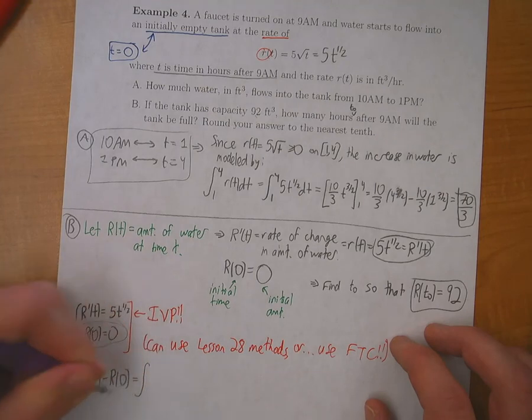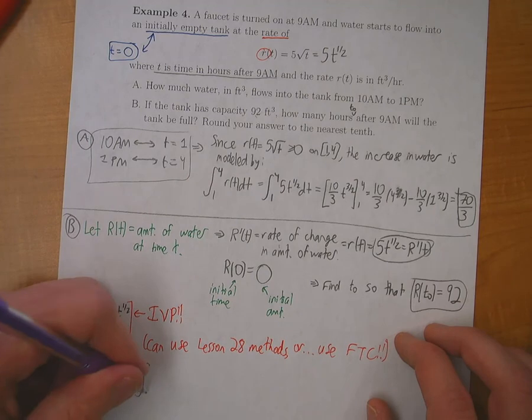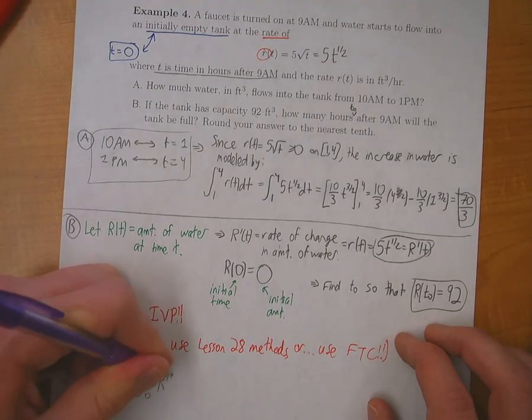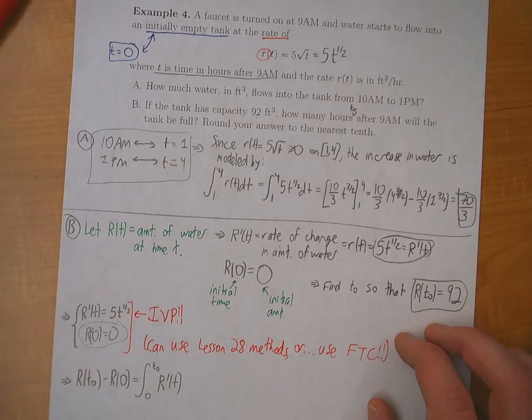This difference, by the fundamental theorem of calculus, is equal to the definite integral from 0 to t naught of R prime of t dt. Okay?